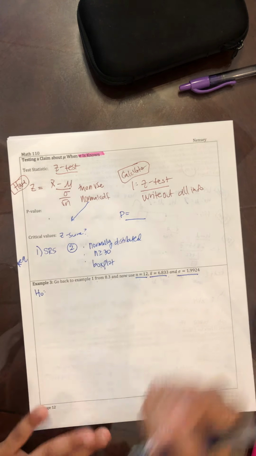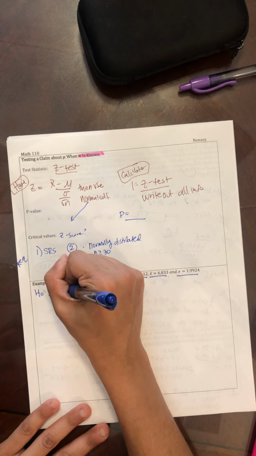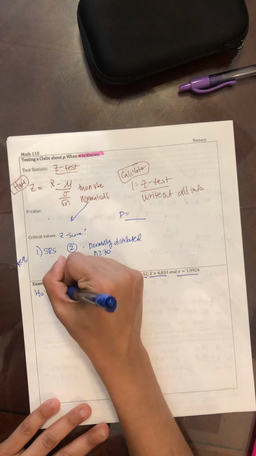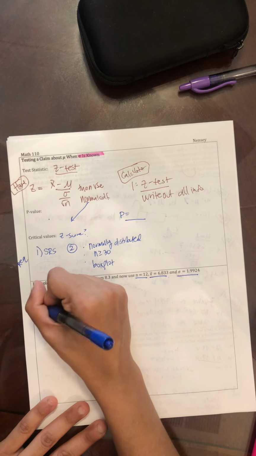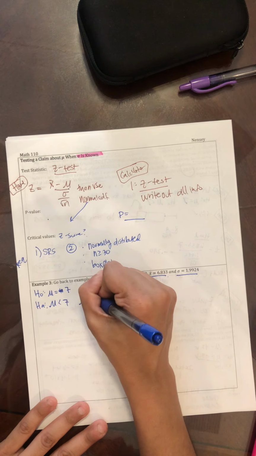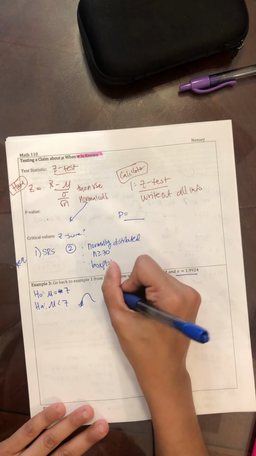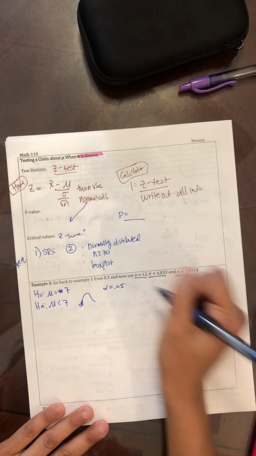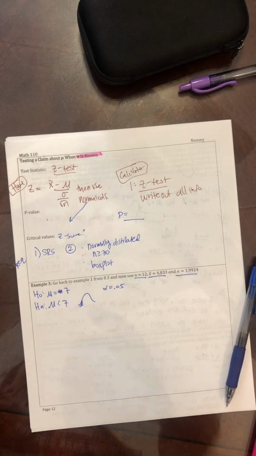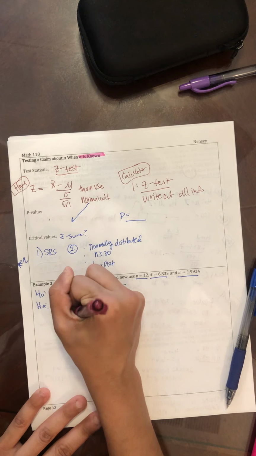So your Ho is going to be, remember, your mu is 7. This is the amount of sleep, and your Ha is mean is less than 7. And so again, remember, it's your left tail test. Okay, and we're using alpha to be 0.05. If I don't give it to you, that's what we use. Okay, let's do this again by hand and by calculator.